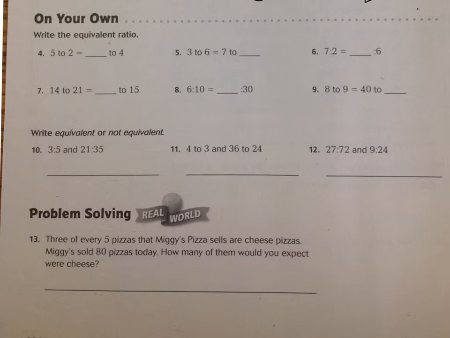For number 4, they wanted you to write an equivalent ratio, and they give you the second term blank to 4. So 5 to 2 equals blank to 4. So what did they do to the 2 to get the 4? Well, they multiplied it times 2. So that means I need to multiply my 5 times 2, which gives me the ratio of 10 to 4.